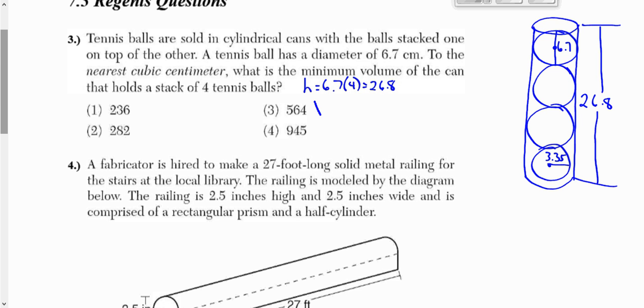So volume is going to be equal to pi times 3.35 squared. And now we know it's 26.8 centimeters high. What do you got there, guys? If you see none of these answers have pi in them, that means they put it in their calculator, right?